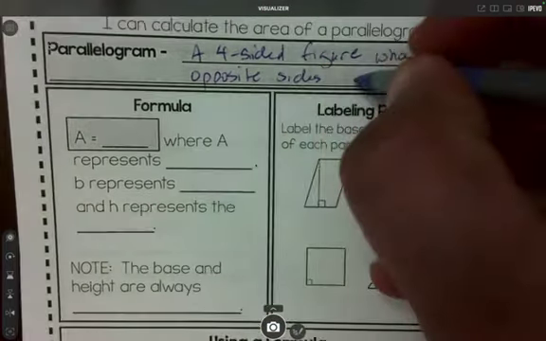And just in case you don't remember what they look like, there's examples right here. So rectangles and squares are parallelograms. There's special kinds of parallelograms, but they still fall in that category because their opposite sides are parallel.